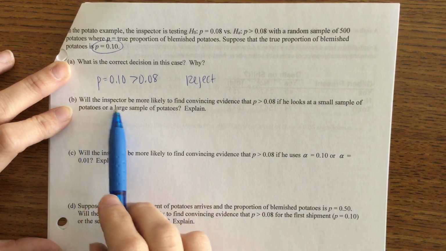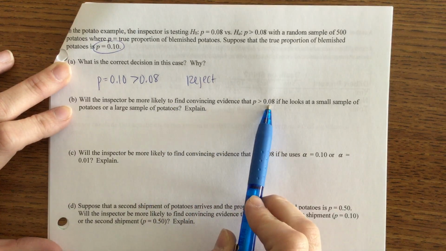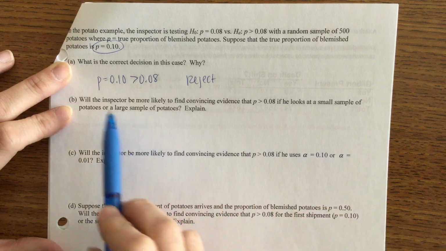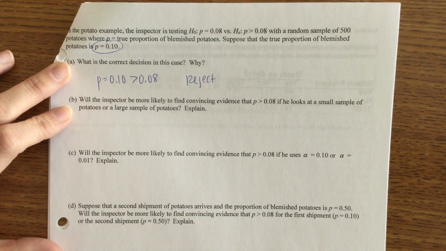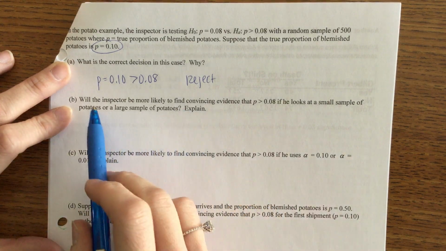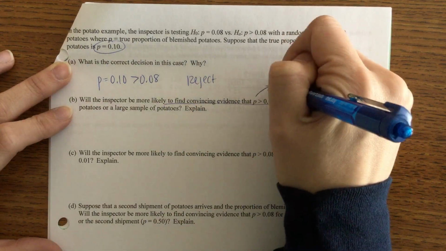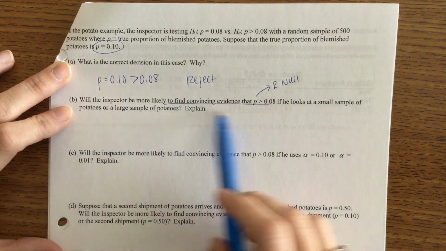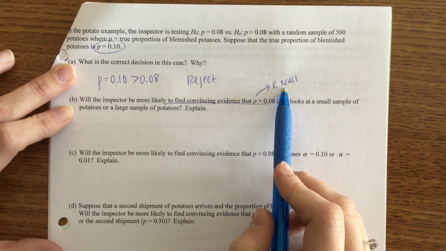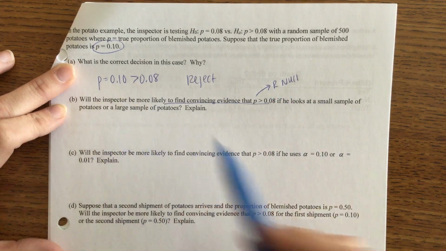Okay. Would the inspector be more likely to find convincing evidence that p is greater than 0.08 if he looks at a small sample of potatoes or a large sample of potatoes? I wasn't ready yet, but yes, large. Here's what this question is asking. More likely to find convincing evidence. This is asking about rejecting the null. So are we more likely to reject the null if the null is false if we look at a small sample or a large sample?